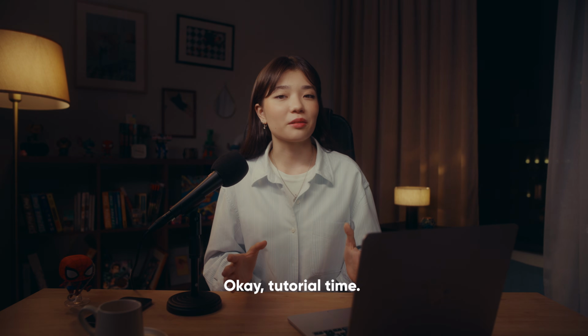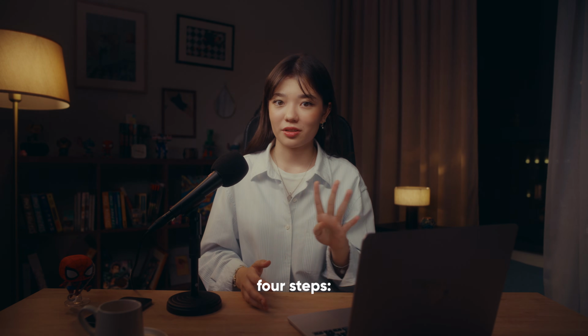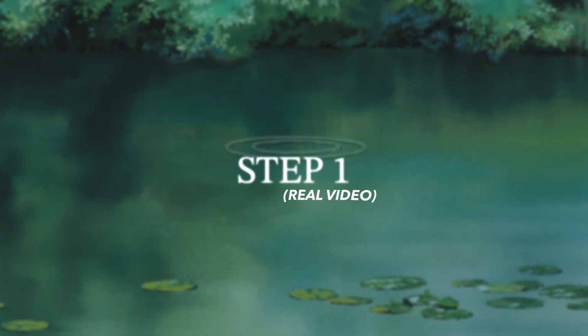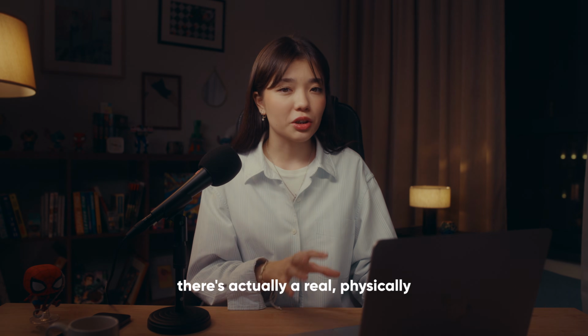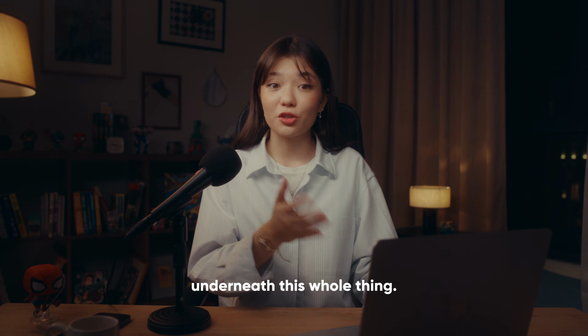Okay, tutorial time. Here's the whole shape of it. 4 steps. So step 1, this is the part people skip when they picture AI videos. There's actually a real physically filmed moment underneath the whole thing.